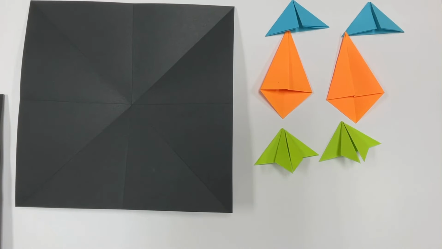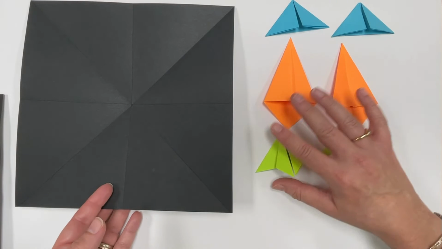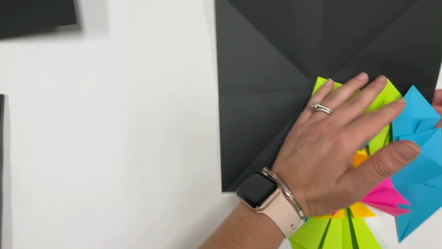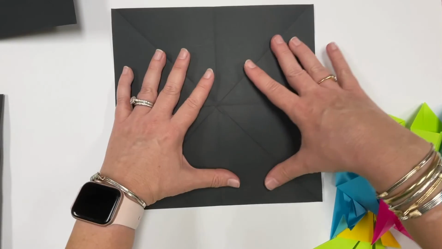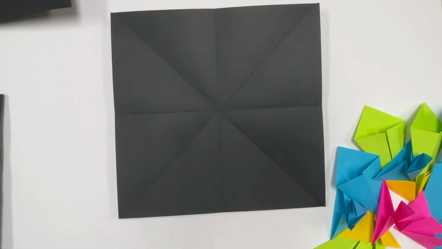Now that you have 2 of each fold, you can start thinking about what you want your design to look like. So I have one where I've made a bunch of folds, and I'm just going to push this out of the way and show you kind of what I was doing. You see that I've made a bunch of folds of paper. So I'm starting with my background, and you're going to work with each of these triangles that you have.